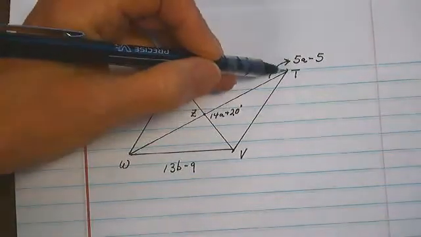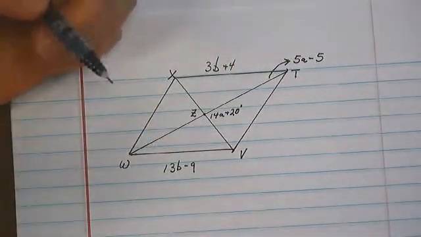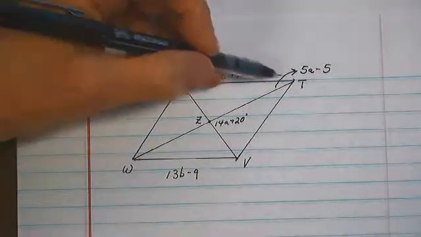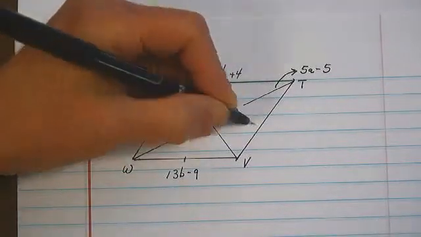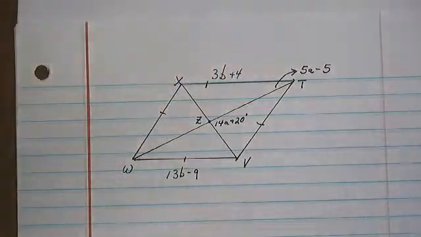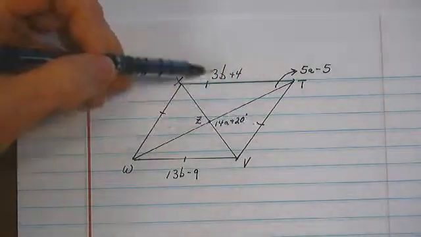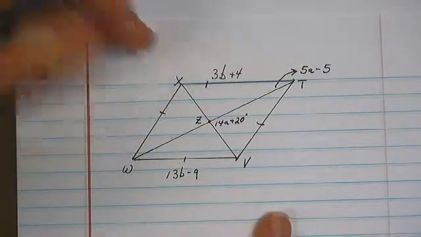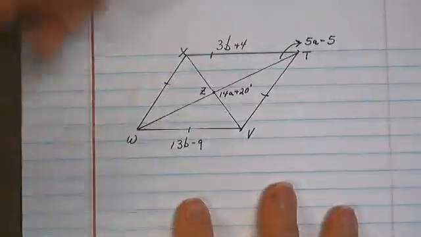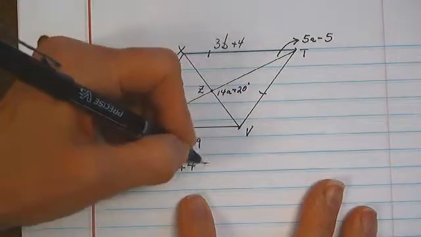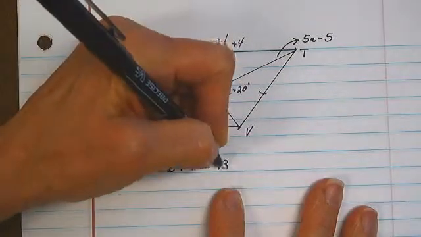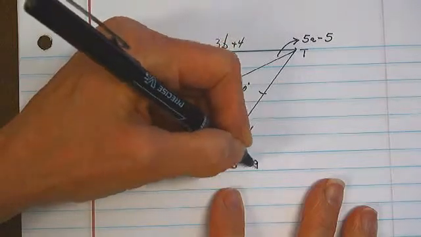They want TV, but this is a rhombus, so all 4 sides are congruent. We know that because they tell us in the problem that it's a rhombus. If all 4 sides are congruent, that means that 3b plus 4 is equal to 13b minus 9.